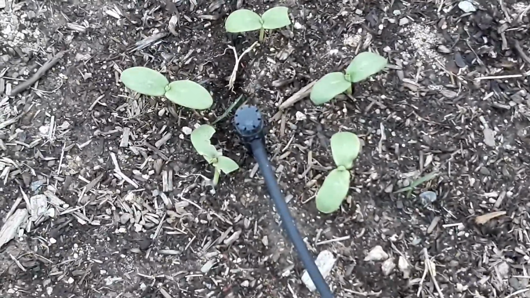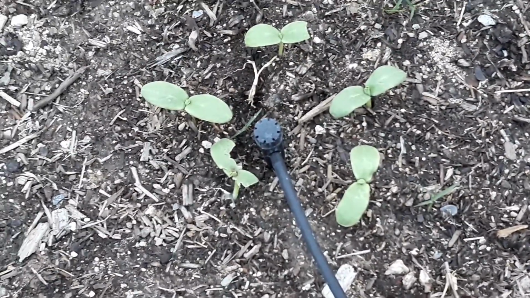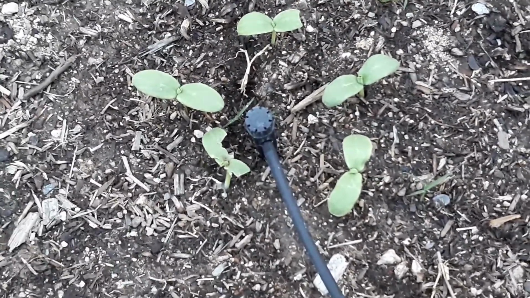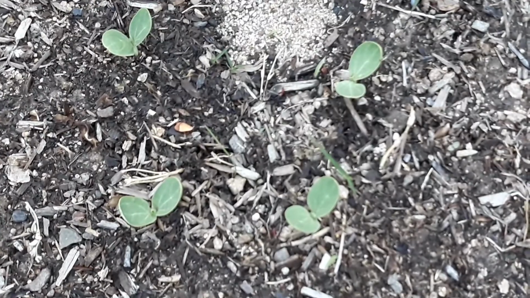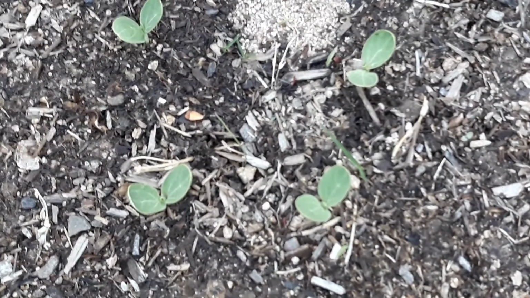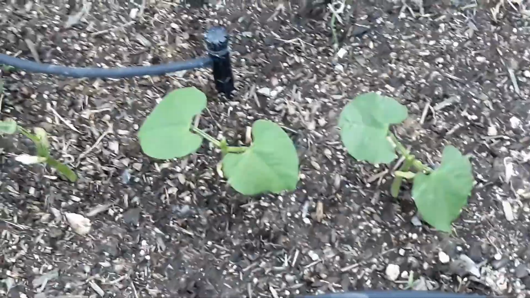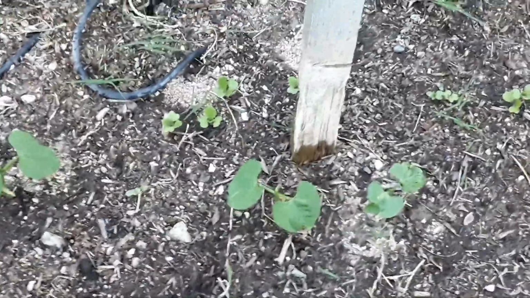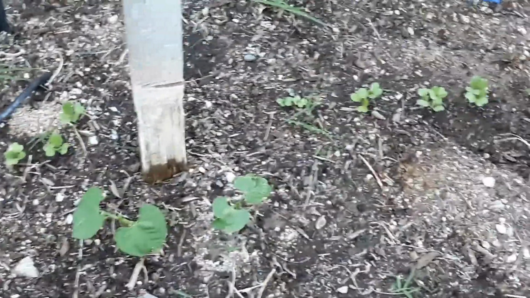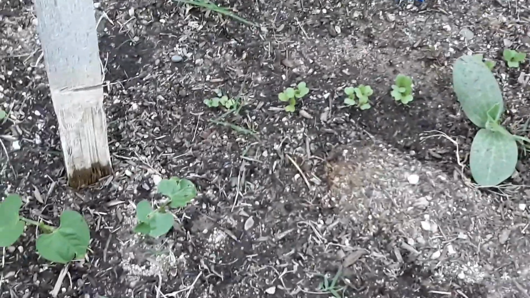And then here, we've got some baby cucumber plants coming up. How many of you guys like cucumber? We love cucumber at our house. There's some more watermelon plants. Little teeny tiny guys. And back here we've got some peas that are coming up. And we've got some more lettuce back there. See all the lettuce?